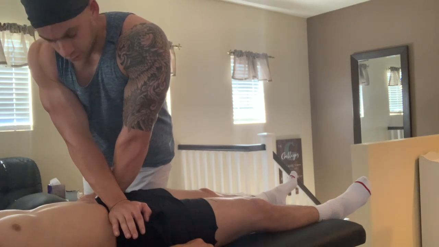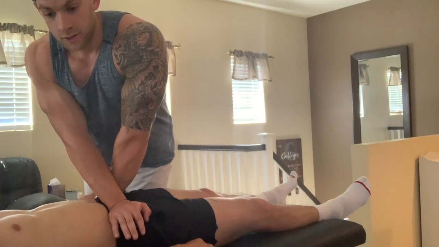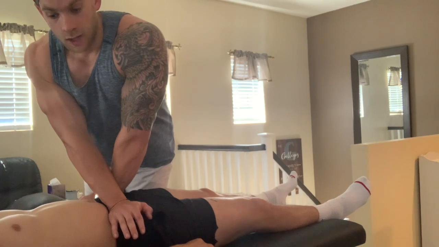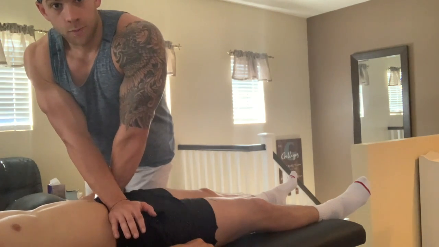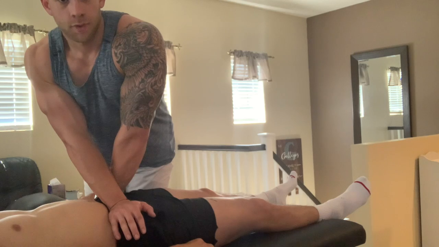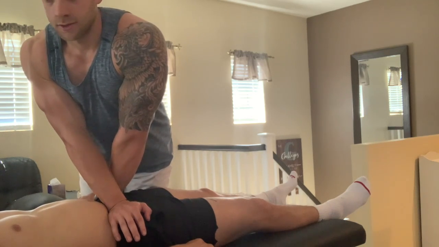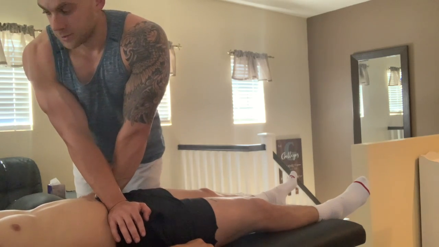And for this, you would hold it for 30 seconds, looking for any reproduction of symptoms. And if they have some discomfort where you're pushing on the pelvis, you can put some pads or some towels there, just so they can make it through the full test.